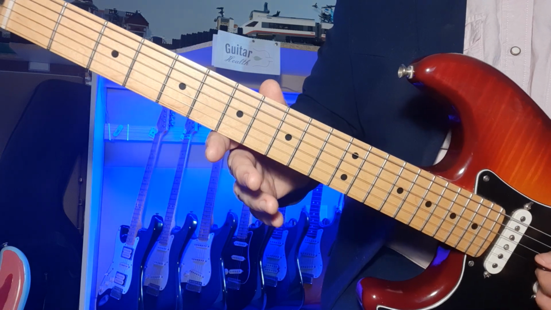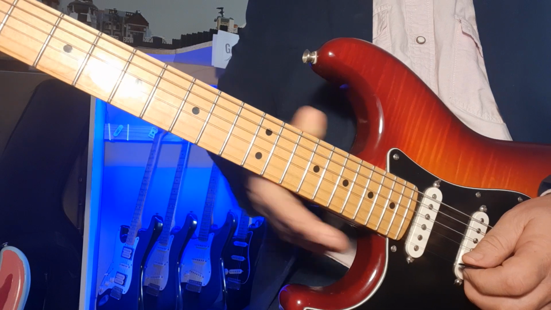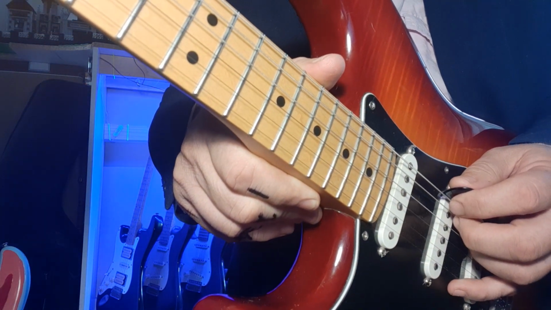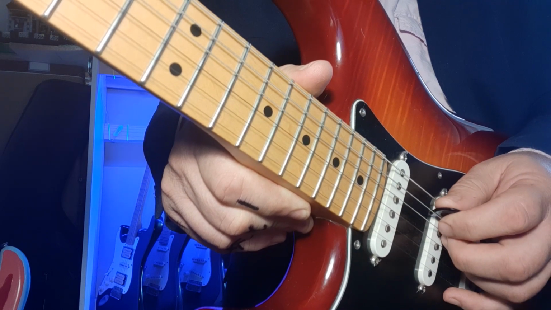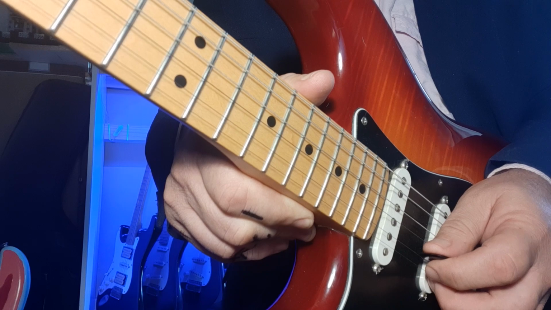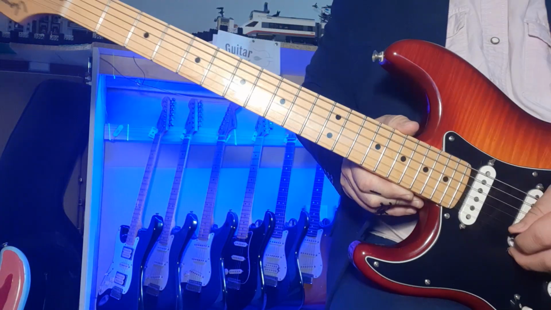D4 string, I can work out my G3 string, B2, E1. Just one more time to reinforce that. String names, E6, A5, D4, G3, B2, E1. Very important, know those things.